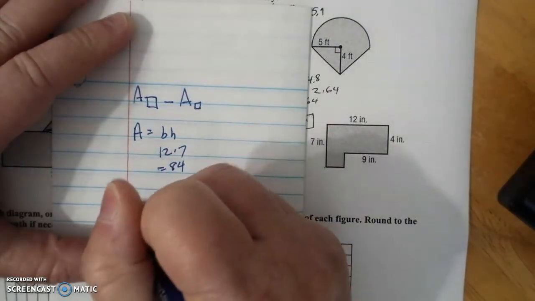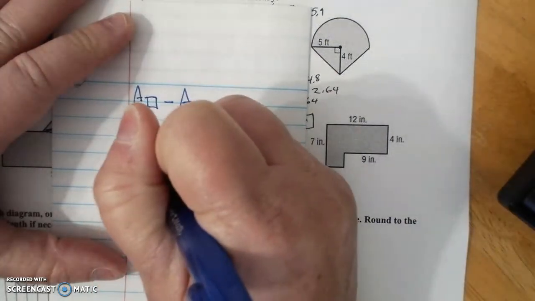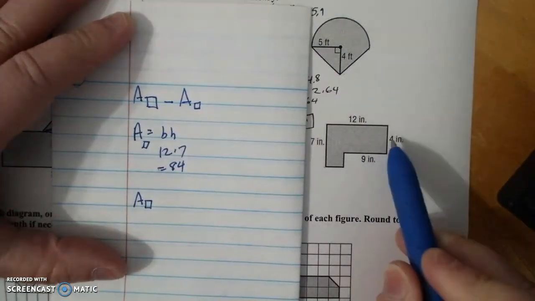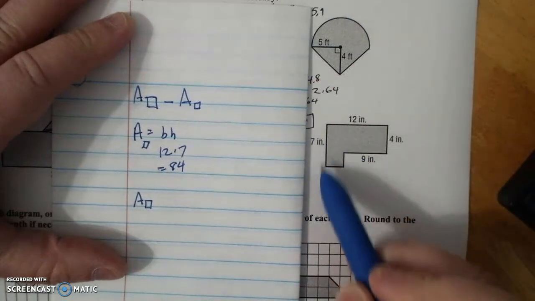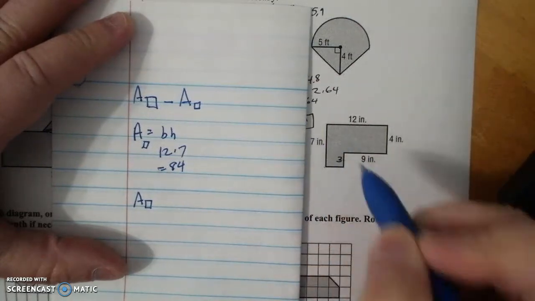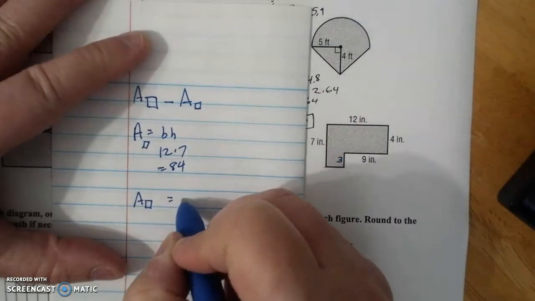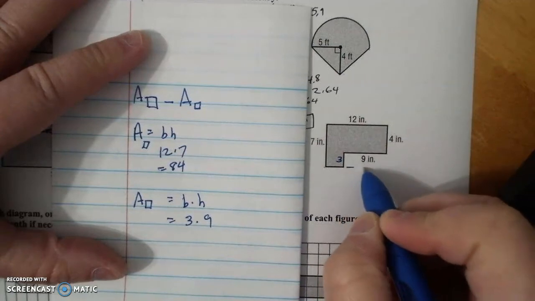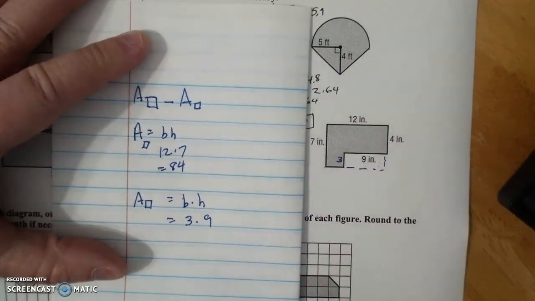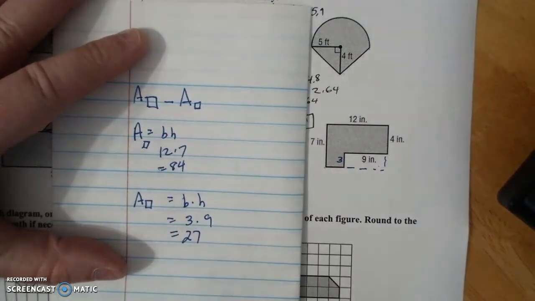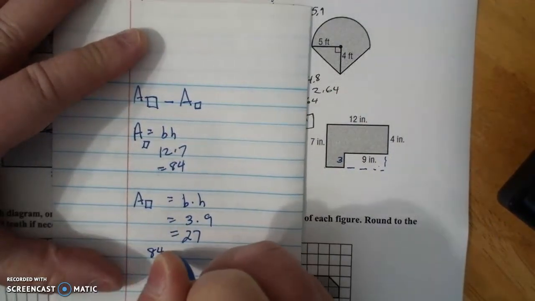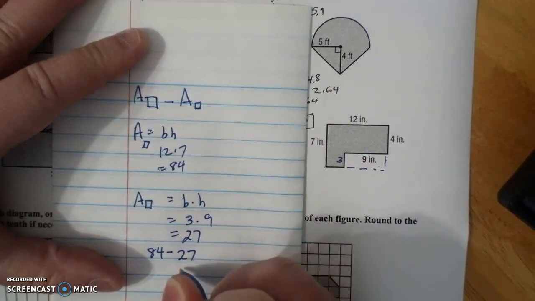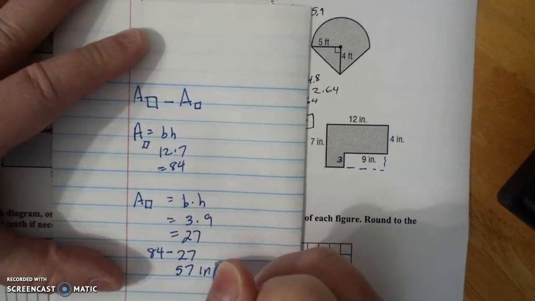Okay. And then the little guy: if it's 4 here and 7 up here, then that's a 3. And so that's base times height, which is 3 times 9. Because I'm trying to get this little piece right here so I can cut it out. Think of a cake and you're cutting out a piece of cake, which is 27. And so the total is 84 minus 27, which is 57 inches squared.